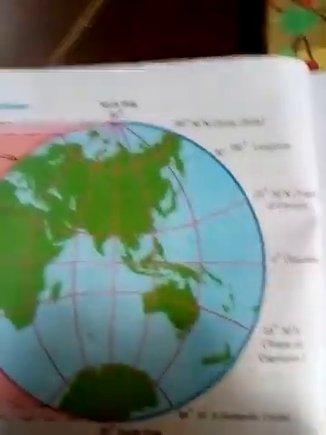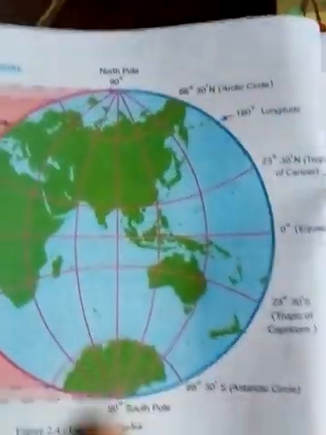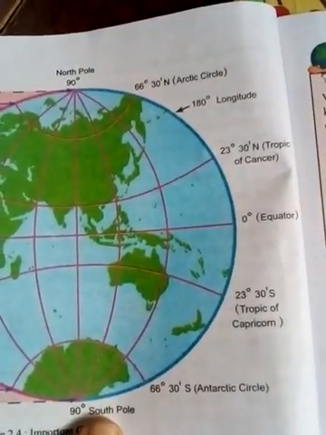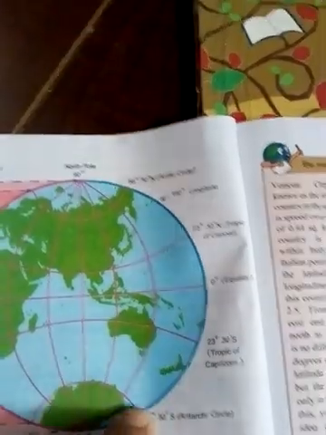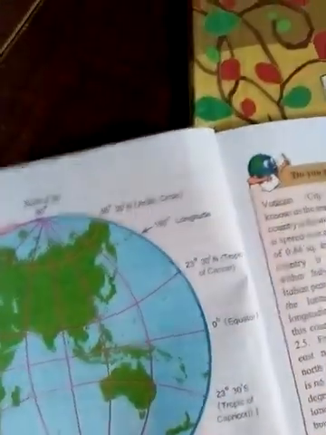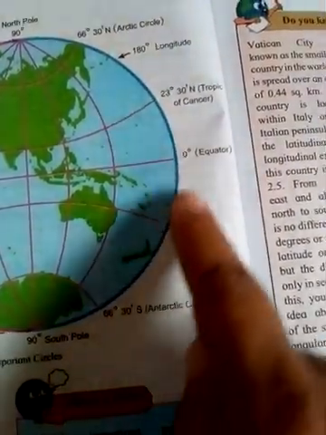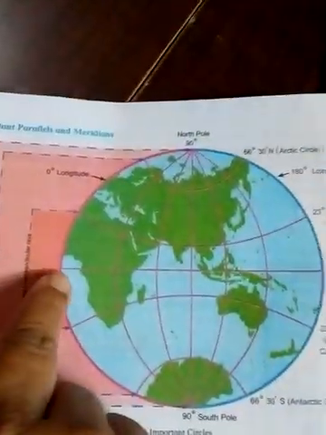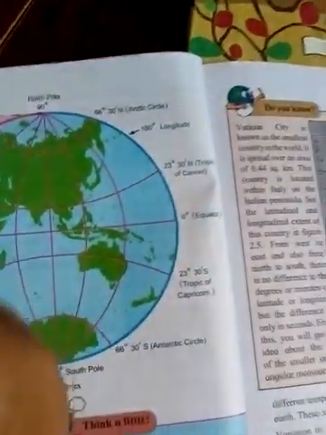Observe this figure. Firstly, this is the north pole and here is the south pole. This is 0. This half circle is the south side and the other half is the north side.